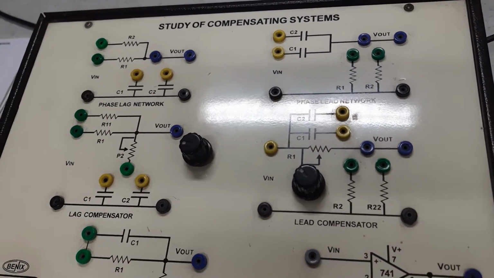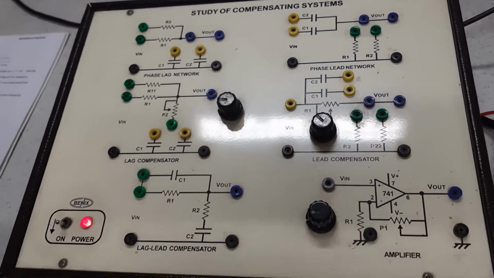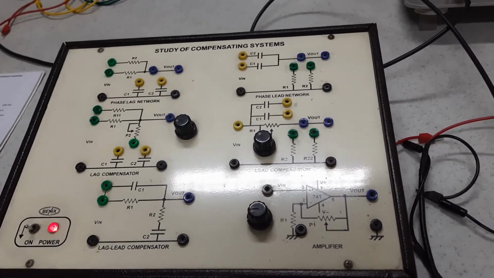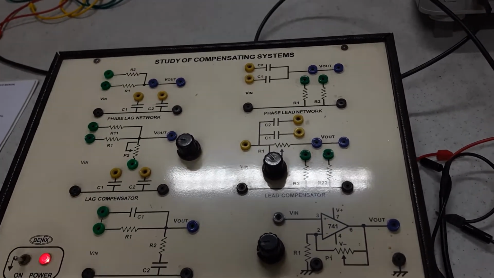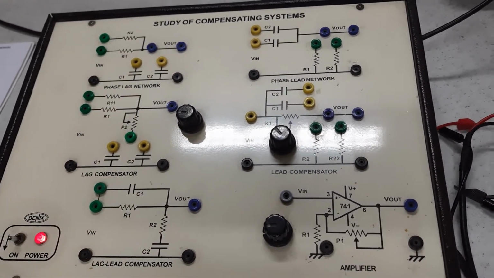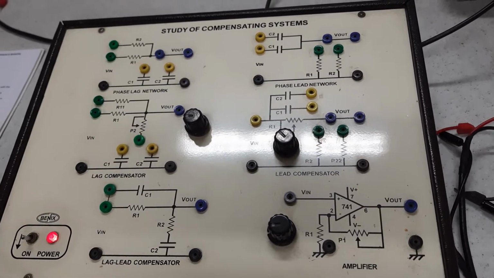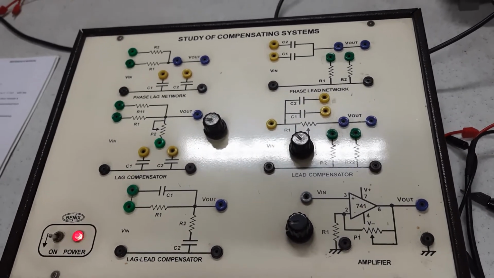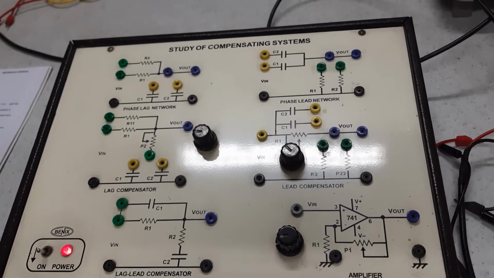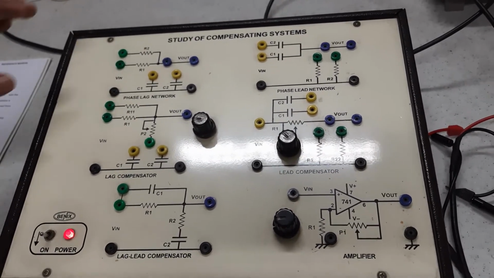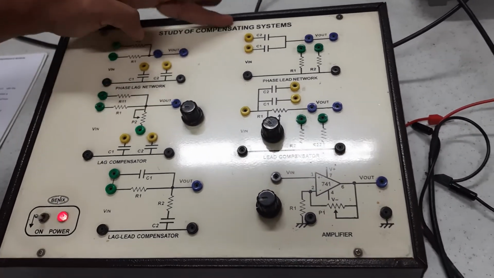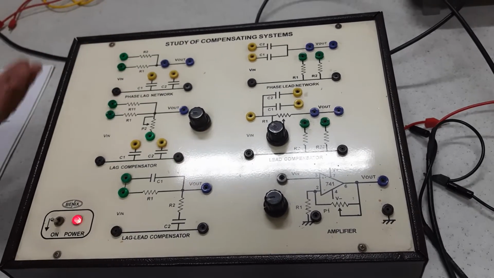What is the reason behind this? It is because if you want very large inductors, the size of your inductors will be very large, so you cannot fabricate them and you cannot put them into your system. Whereas if you can replace the performance of the inductor by using a capacitor, then you save a lot of space and a lot of money also. So based on that only, this compensating system works. That is why you see that most compensating systems are combinations of RC networks.